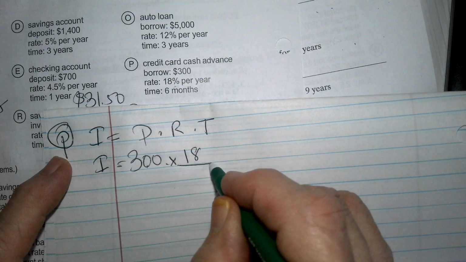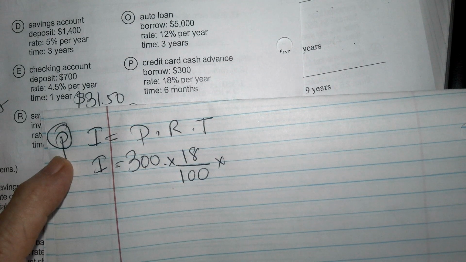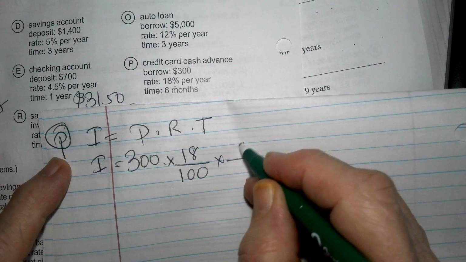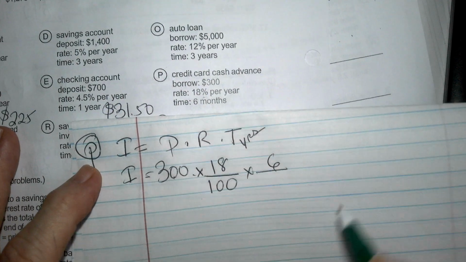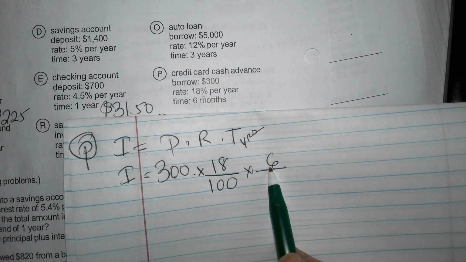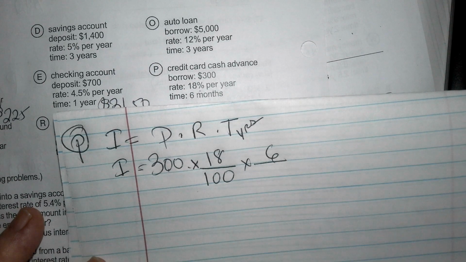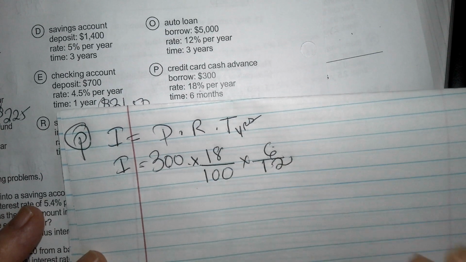So 18 over 100. But this is very important: if I just put 6 months, this formula is in terms of years. I'm saying that that's 6 years. I don't have 6 years. So put it in a fraction. How many months are in a year? 12. So we're borrowing for 6 months out of 12 months.